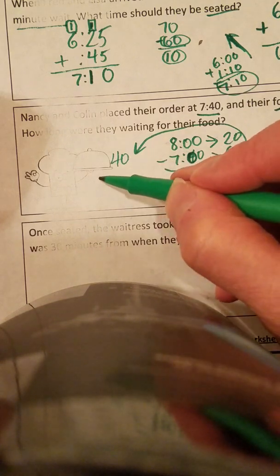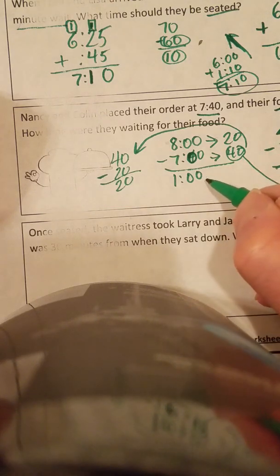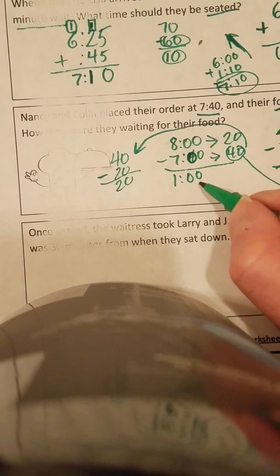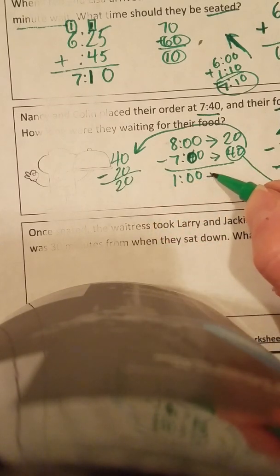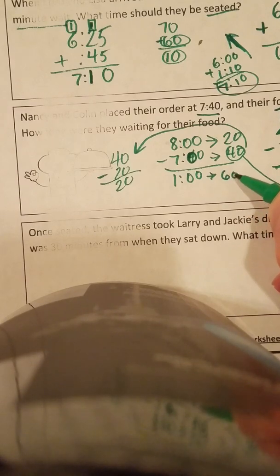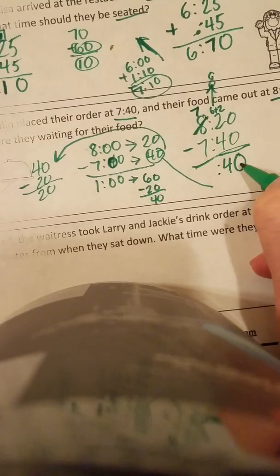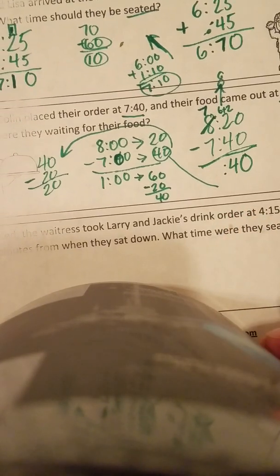So 40 minus the 20, which equals 20 minutes. So now we have an hour here, and we have 20 minutes. So we're going to have 60 minutes minus the 20 minutes, which gives us 40 minutes. And as you can see, 40 minutes, 40 minutes. It's the same thing. All right, so let's take one more where we solve this. So this is how you're going to be checking your work.